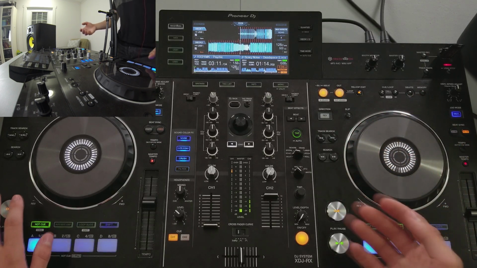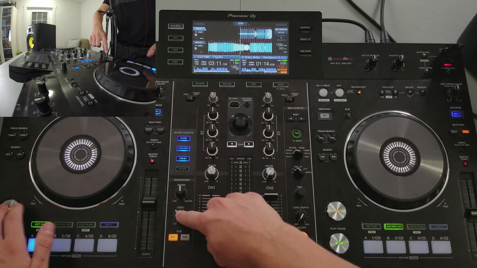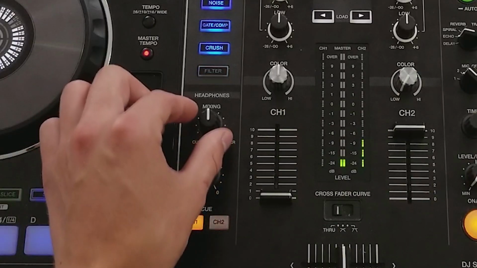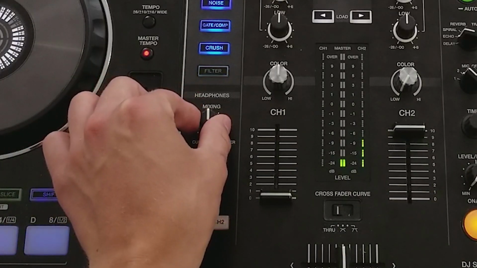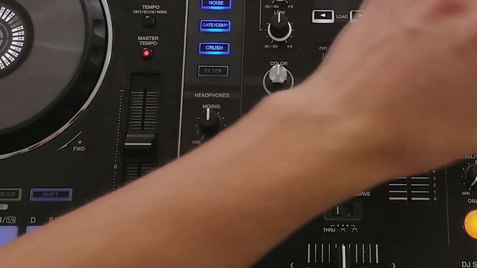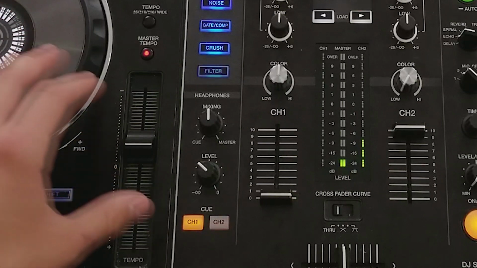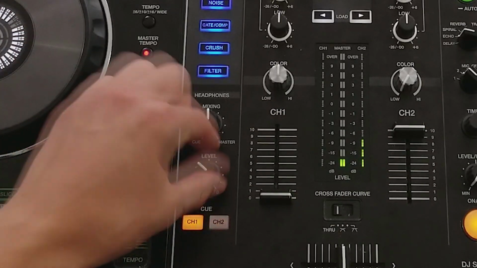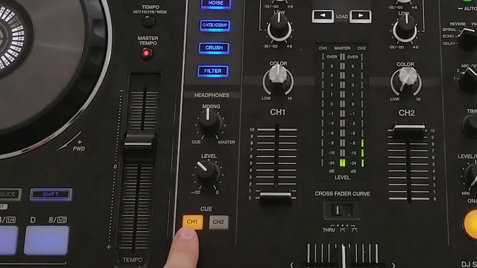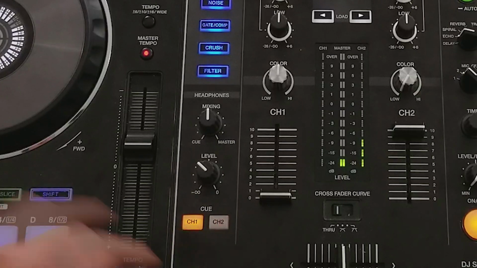So my cue point is set, and in my mixing channel, I basically have it set to mixing, which means that I can hear the track that's currently playing and the one that's about to be played in my headphones. I have the level set to one that's comfortable and the channel set to 1.